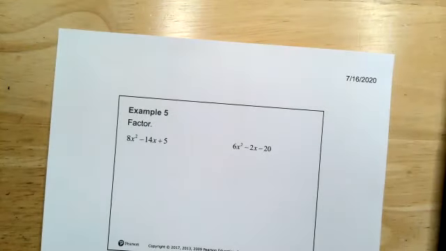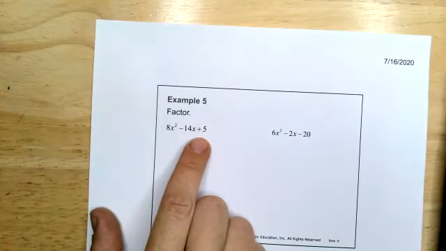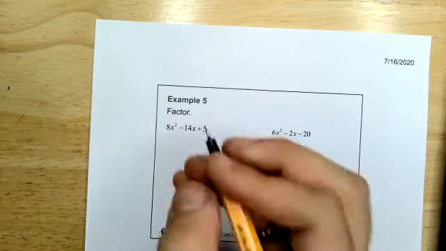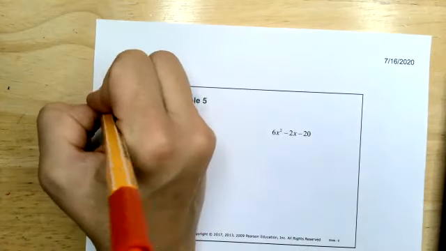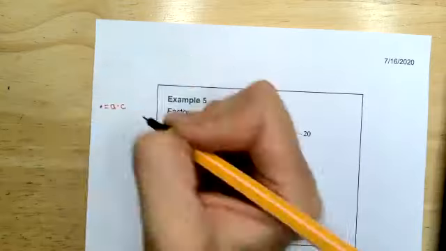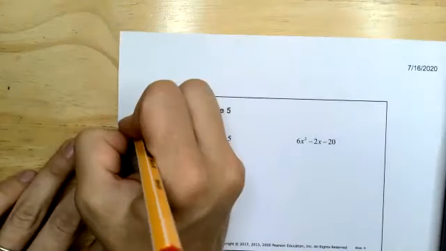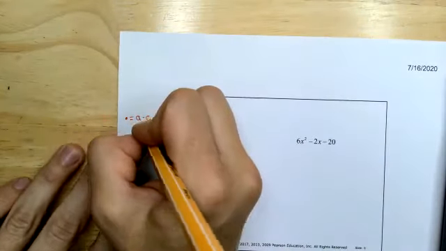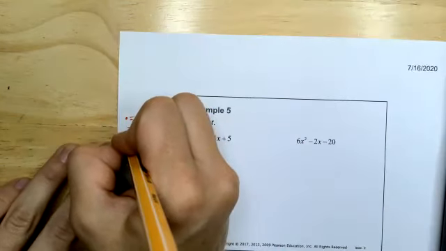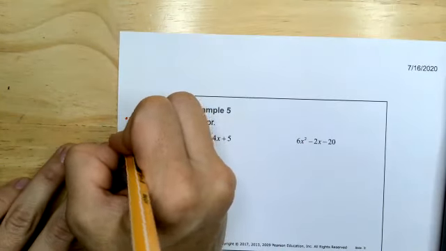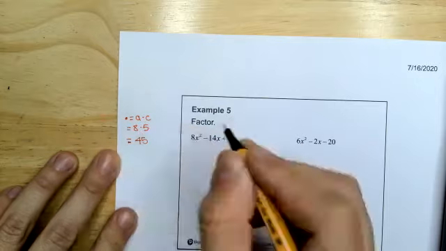See if we can get through 4 examples in 12 minutes. Means I have 3 minutes per example. All right. 8x squared minus 14x plus 5. Multiply to equal a times c, right? What's a times c? 8 times 5. Sorry, equals positive 40, right?